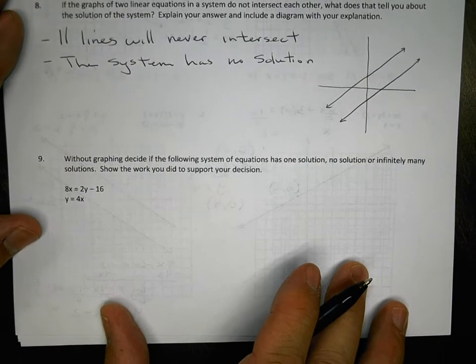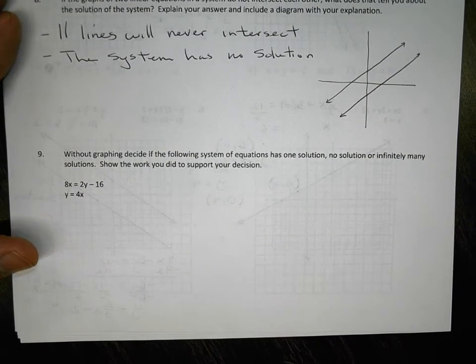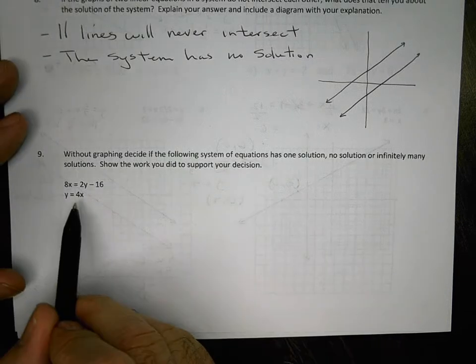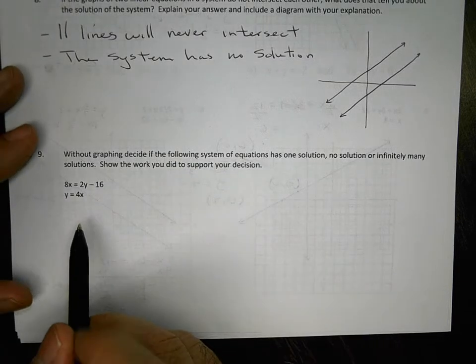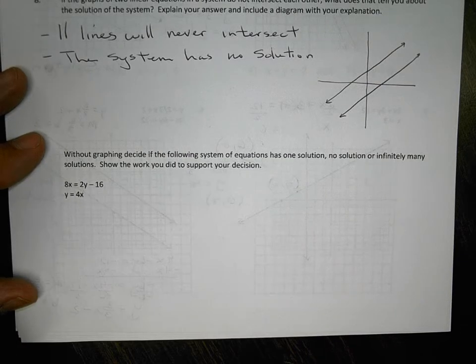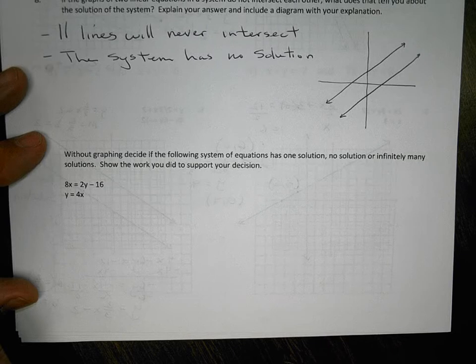Number 9. Without graphing, decide if the following system of equations has one solution, no solutions, or infinite solutions. Show the work you did to support your decision. All right, well, if these two guys are going to be no solutions, they would have the same slope, being parallel. And they don't have the same slope. So these two lines will have one solution.